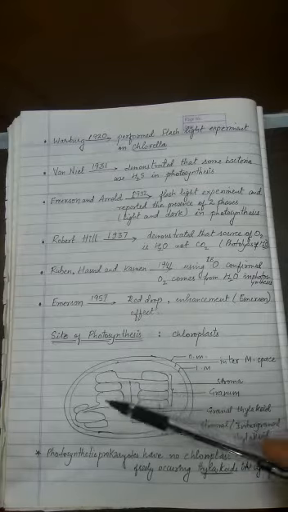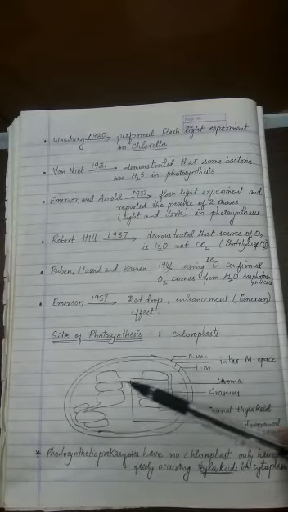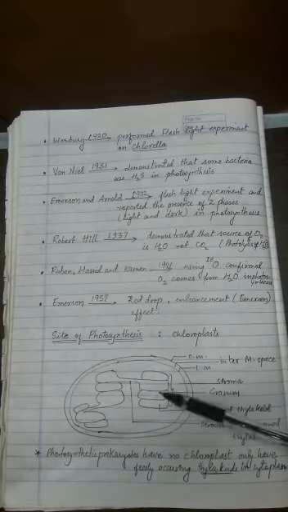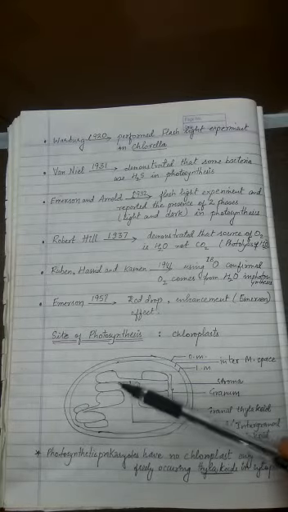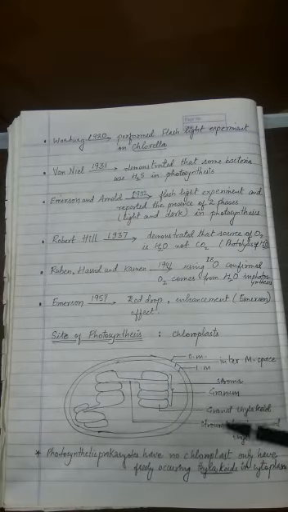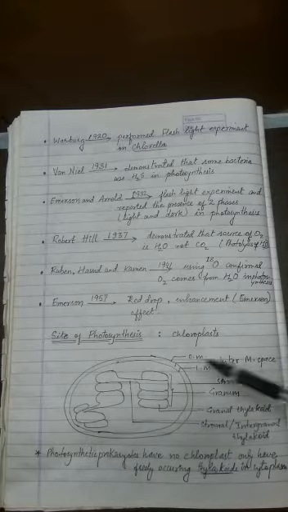Now grana are linked with these single lamellae or thylakoids called intergranal thylakoids. Inter means in between two, joining them together. Also called stromal thylakoid because it is present in the stroma. Also called fret channels. Now these are the site of the pigment.